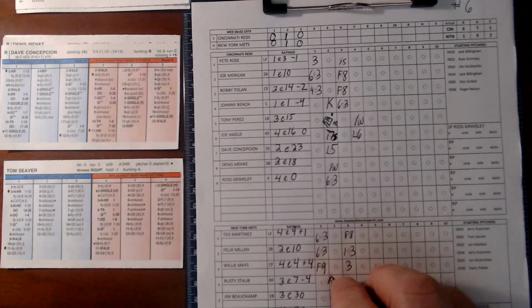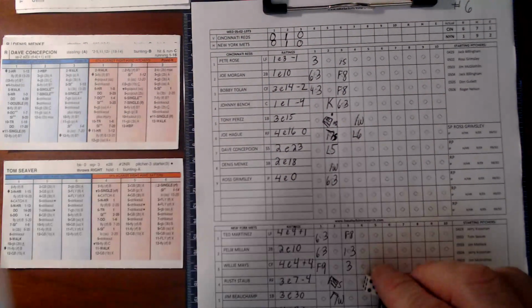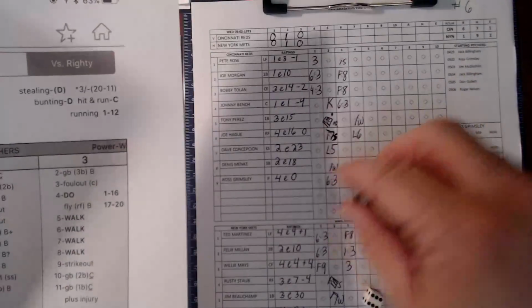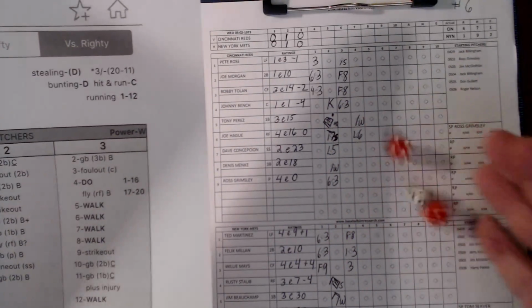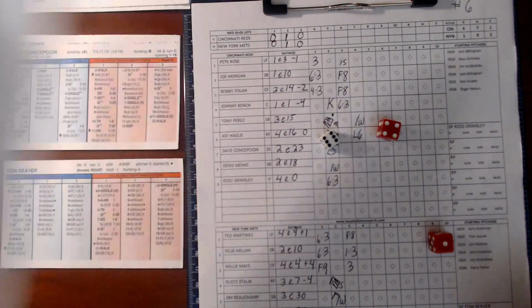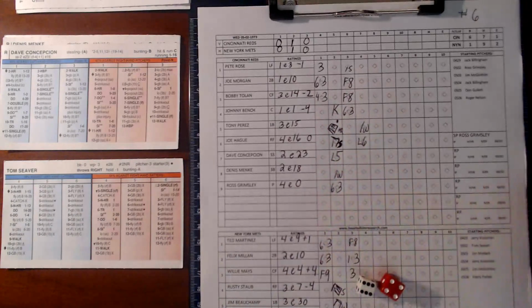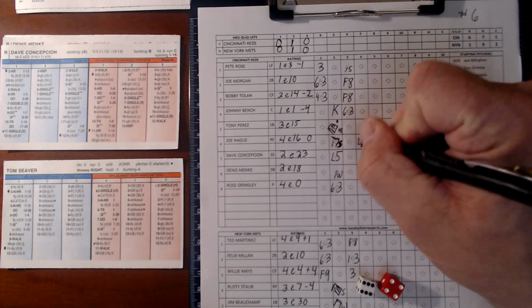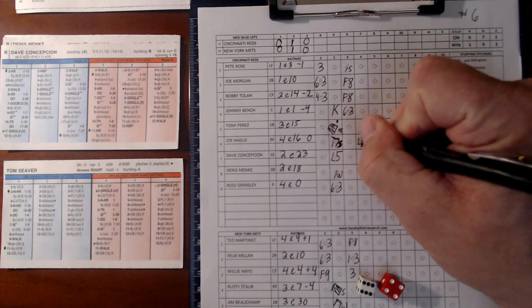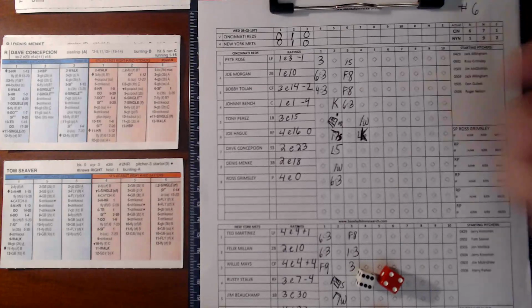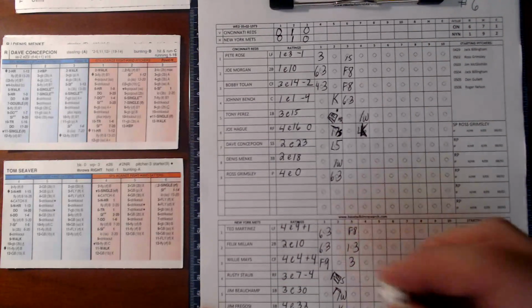Dave Concepcion. Oh, that's Helms again. I keep on mixing that up. Apologize for that. Check the havoc roll. Nothing on that. 6-5 versus a lefty. That's my fault. Struck him out. So we struck out Helms. Concepcion is now the batter. 8-0 on the havoc roll.